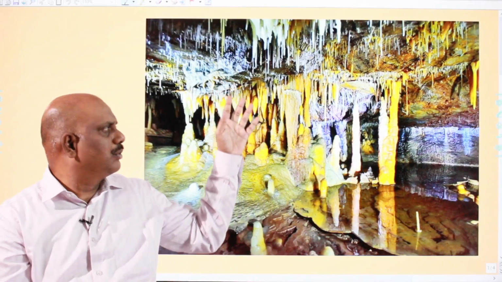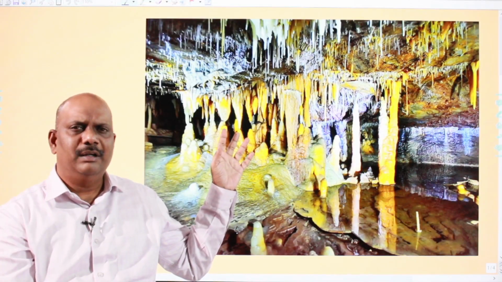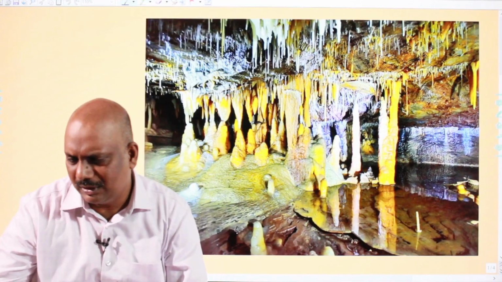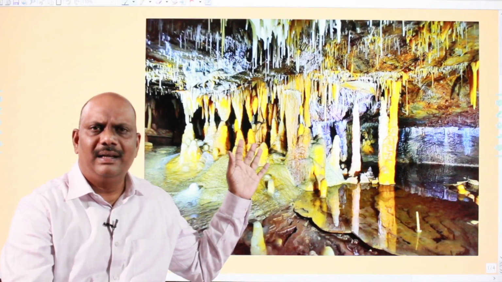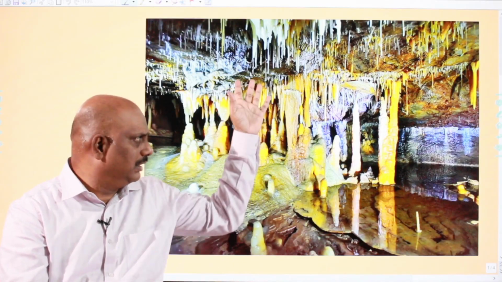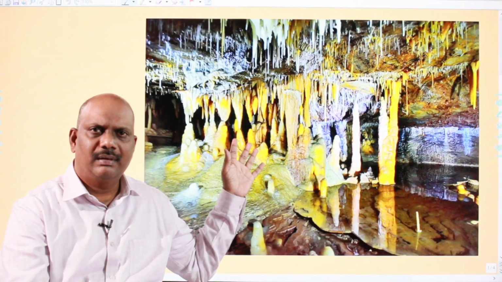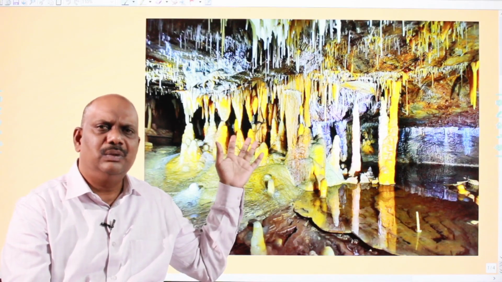So this is a limestone cave. Okay, so now what happened? Some 60,000, 70,000 years ago... See, this process is a very slow process. It takes a few thousand years, sometimes even a few million years for these limestone structures to form, for these stalactites and stalagmites to develop. It may take thousands and thousands of years.